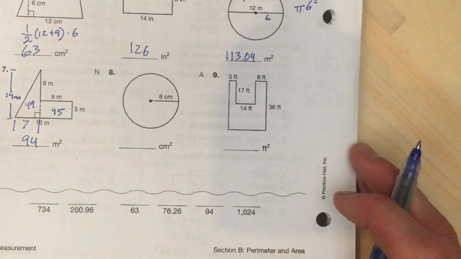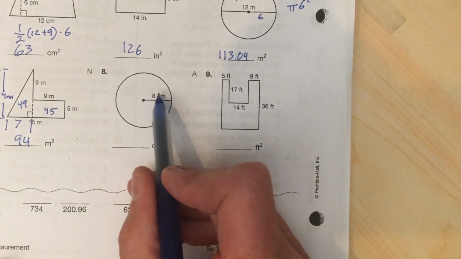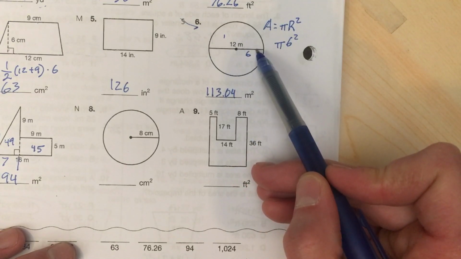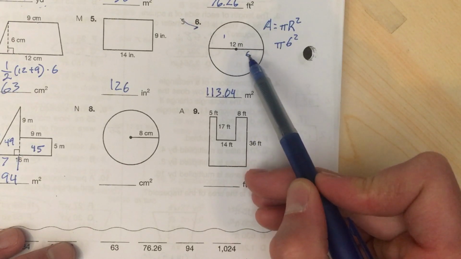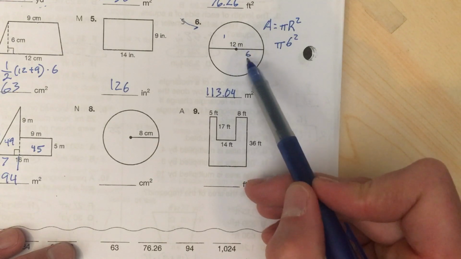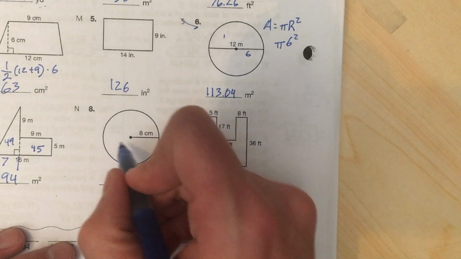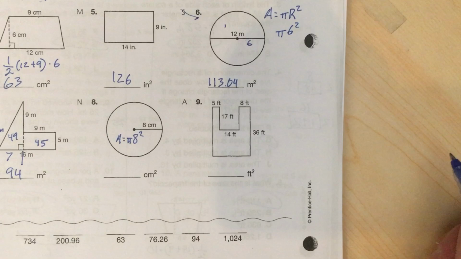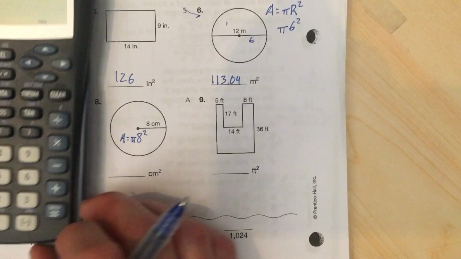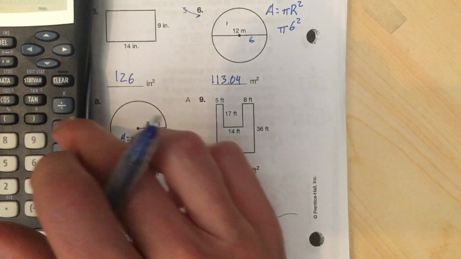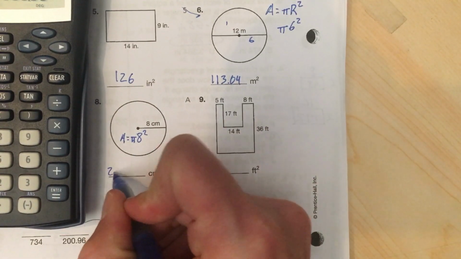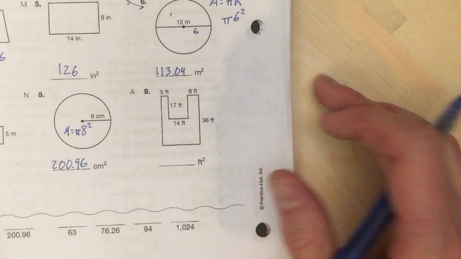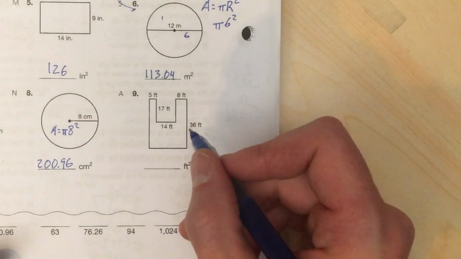All right, up next, another area of a circle. This time they're giving you the radius, so we don't have to do anything with that. So again, compare these two right here. This is the diameter. To find the area, you've got to use the radius. So we had to divide the diameter by 2 to get the radius. This one, it's giving us the radius, so we don't need to do anything to change it. We just need to plug and chug. And that is 8 squared. So pi times 8 squared, and they told us to use 3.14 times 8 times 8, and we get 200.96.